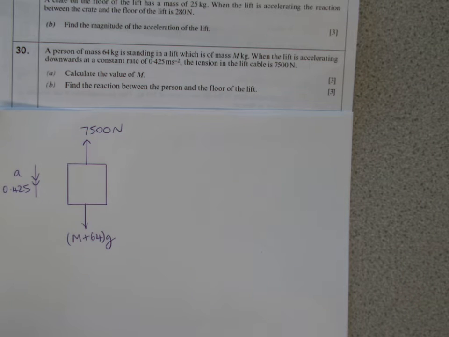Okay, a person of mass 64 kilograms is standing in a lift which is of mass m kilograms. When the lift is accelerating downwards at a constant rate of 0.425 meters per second squared, the tension in the lift cable is 7,500 newtons. Part A then says calculate the value of m.